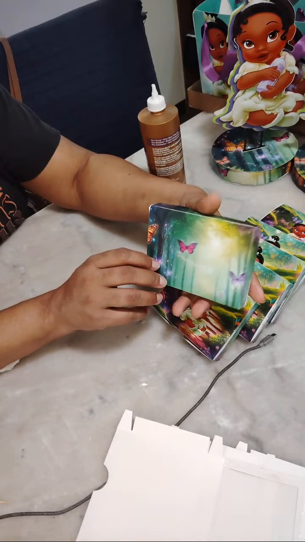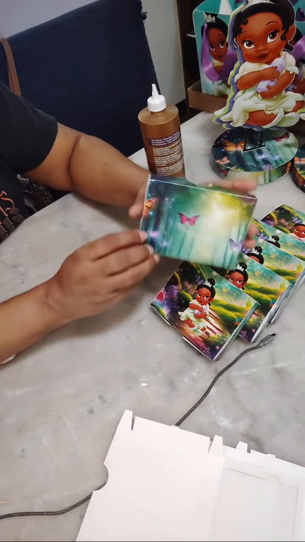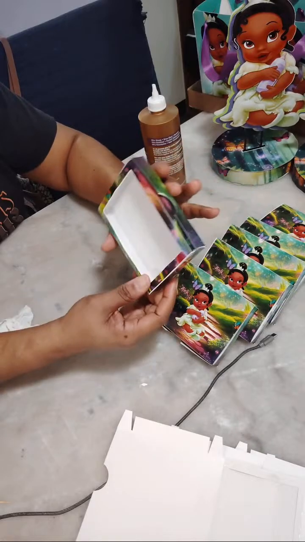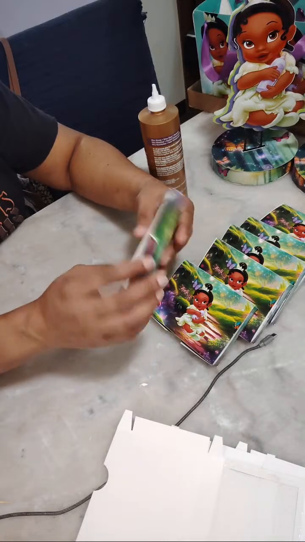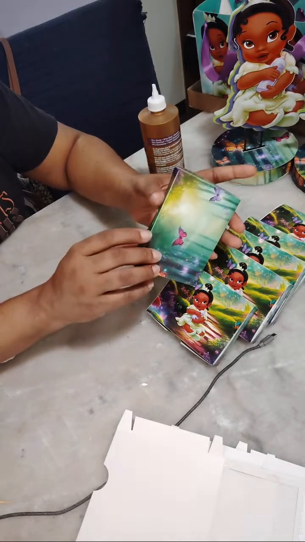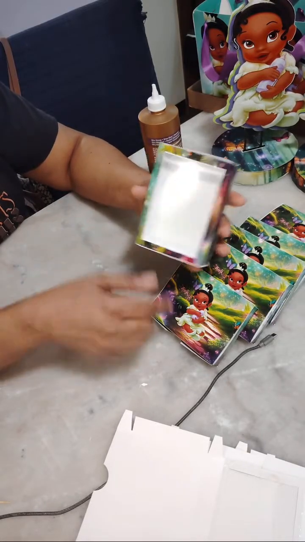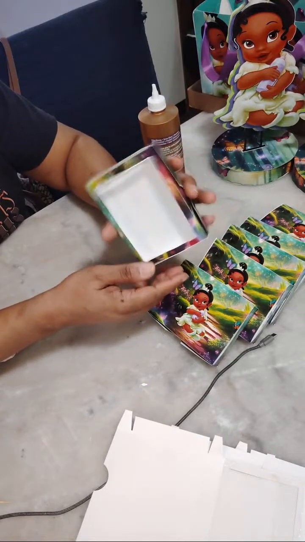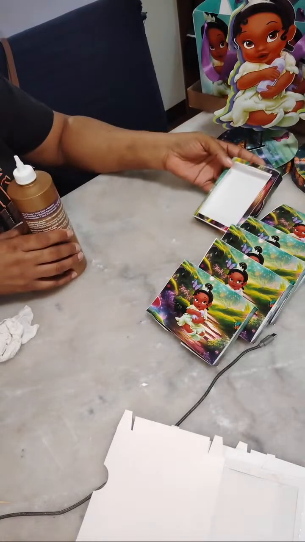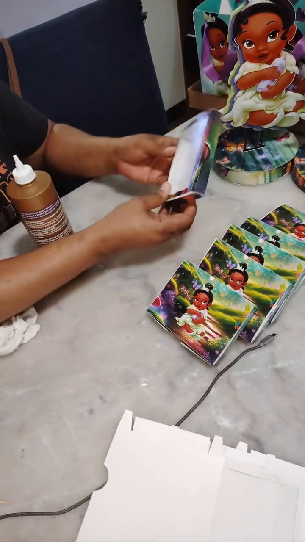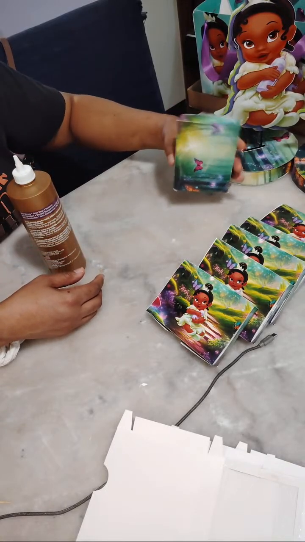This is the back. Now I'm debating if I'm gonna add something. I might just put a bow. And then when you put your candy in, they can see. Oh, this is so cute. So we're gonna just set this to the side. That's Kit Kat box number 1.